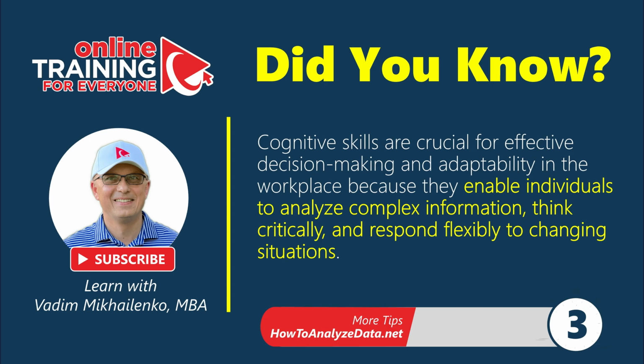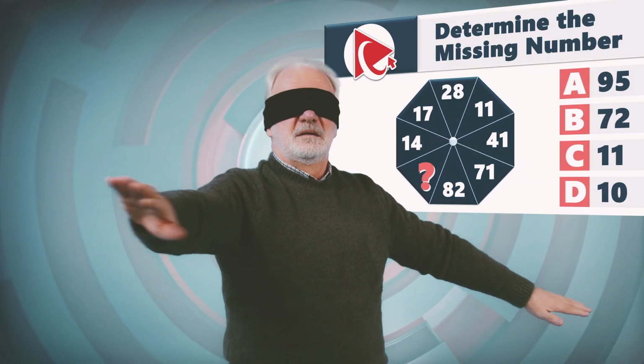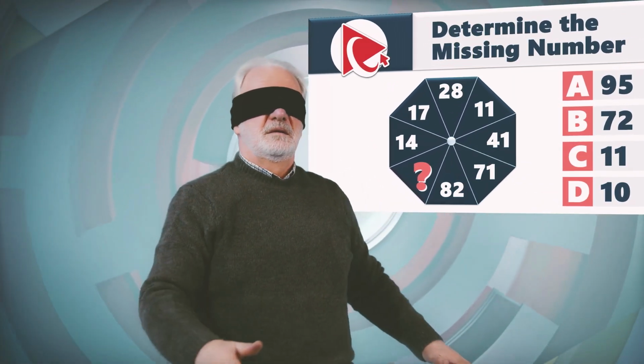I gotta tell you, solving this question is like navigating through a maze blindfolded. Challenging, a bit disorienting, and probably not recommended.